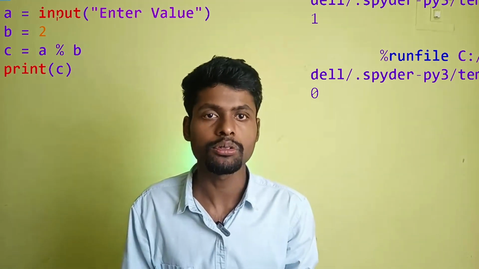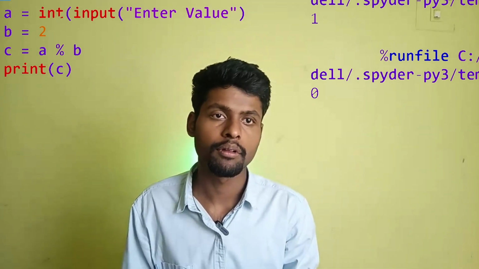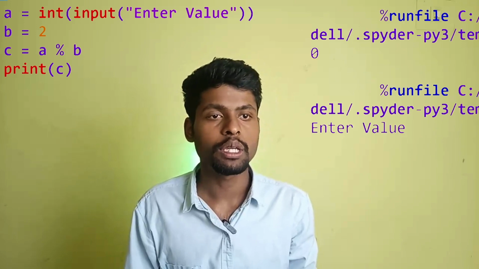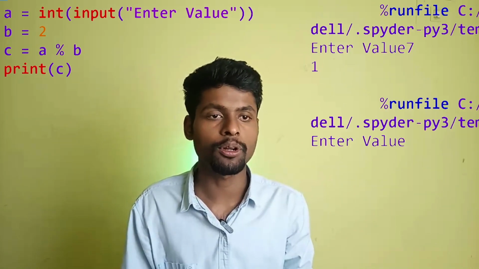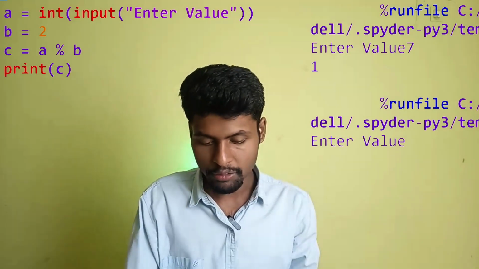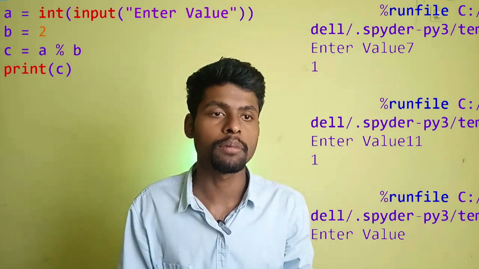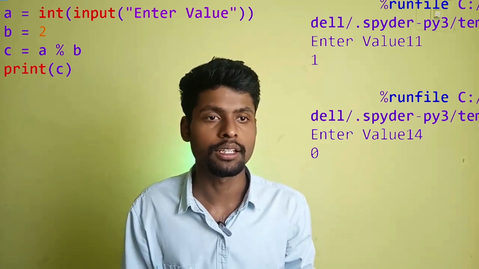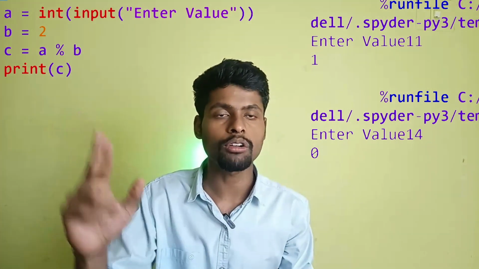And we need to typecast this input value. Let's execute now. My program is asking for input. I'm giving 7 as my input, and the remainder value of 7 is 1. I'm re-executing my program, giving level as my input, and the remainder value of level is 1. Re-executing again, I'm giving 14 as my input value. The remainder value of 14 is 0. Hope I'm clear. Now we have some idea about how to print the remainder value using the modulus operator.